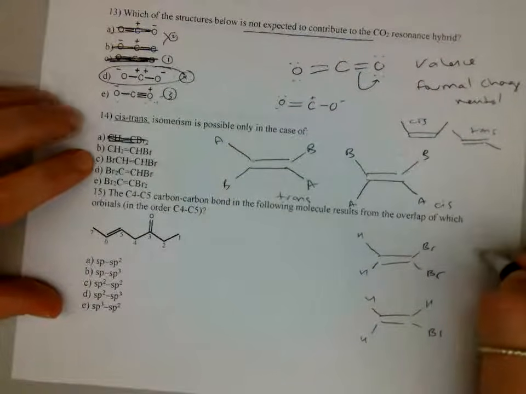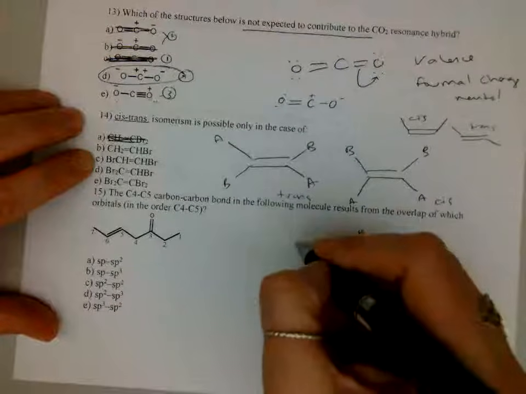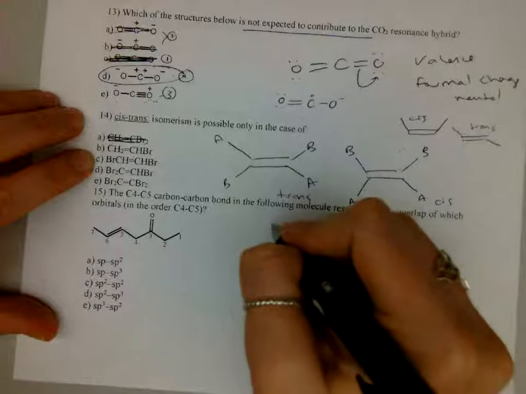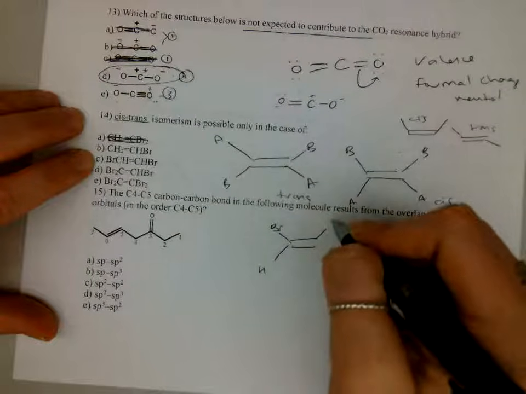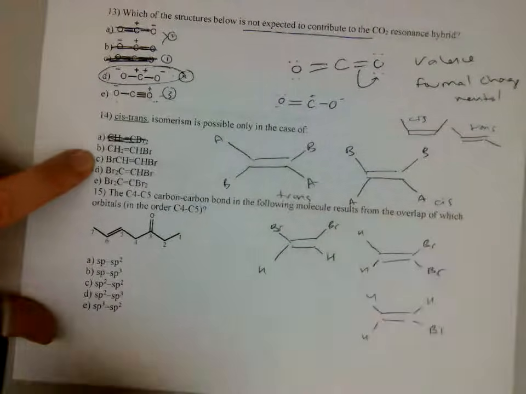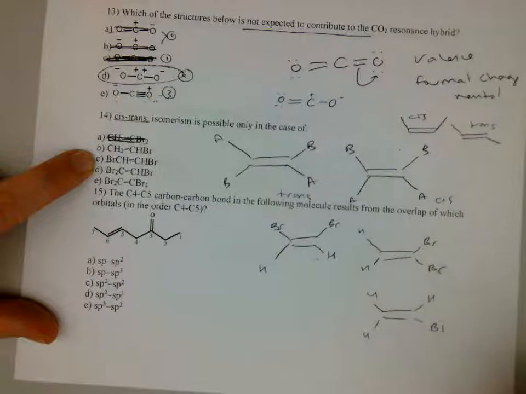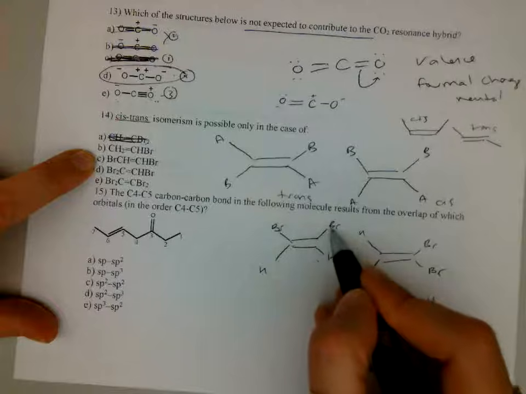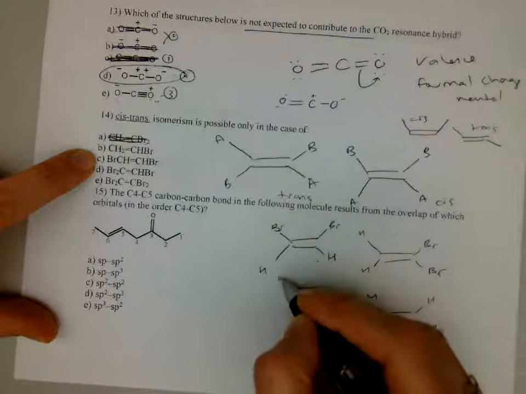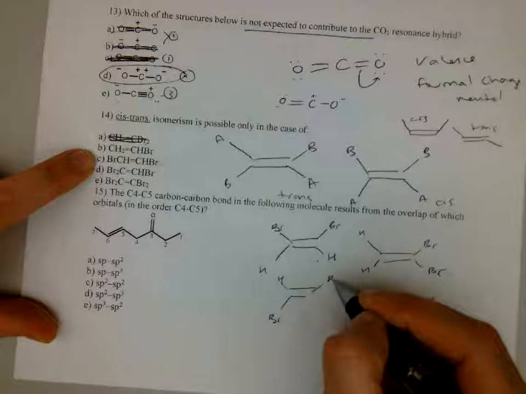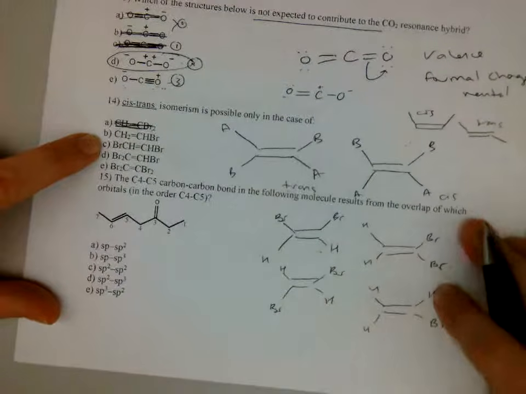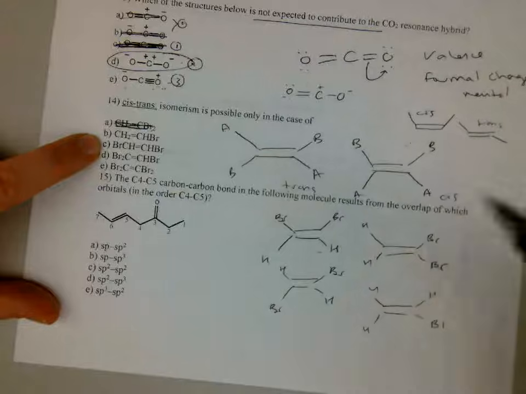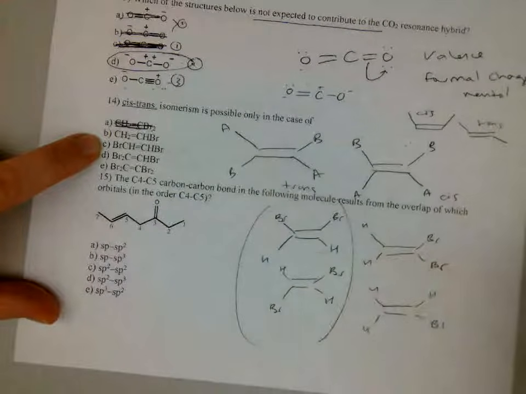For answer choice C, we have a Br and an H, a Br and an H. So this so far is the only right answer that I see because this has the big bulky groups on the same side and this is opposite. If you can flip one side around and get a different structure, then that's an isomer. So this has a cis-trans isomer.